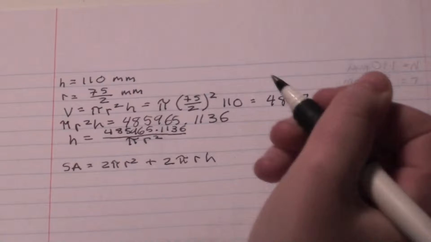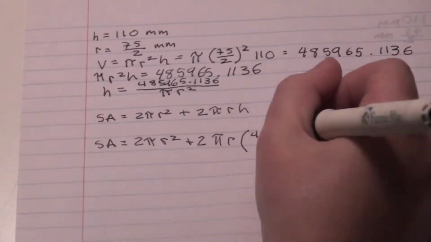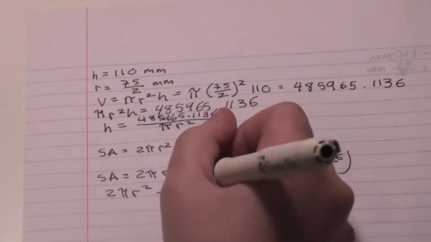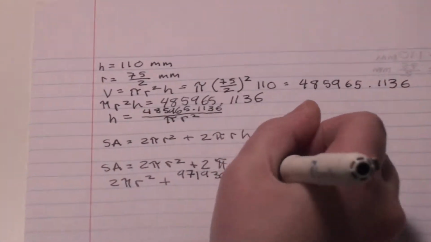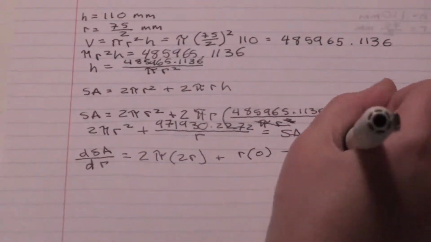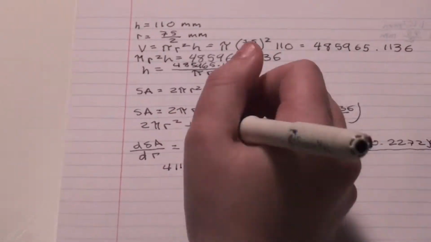We then wrote the surface area formula and went on to plug in our h value. After simplifying, we then took the derivative and set it to 0.